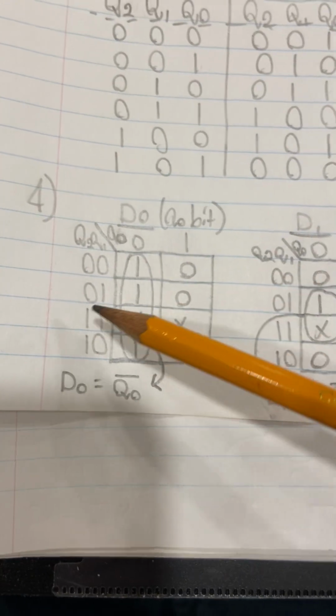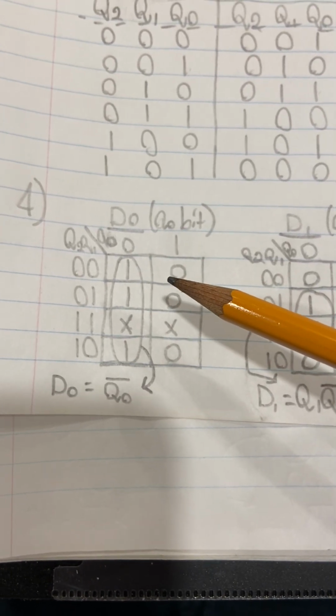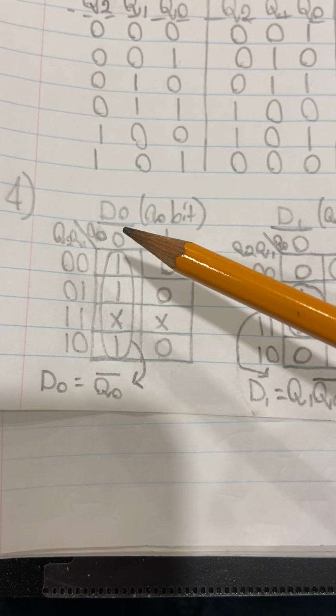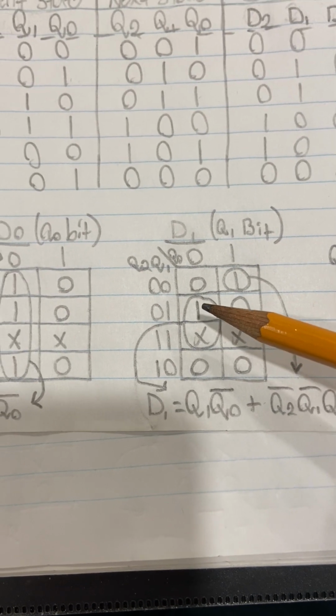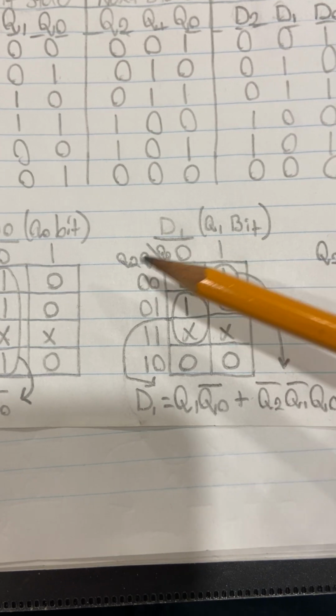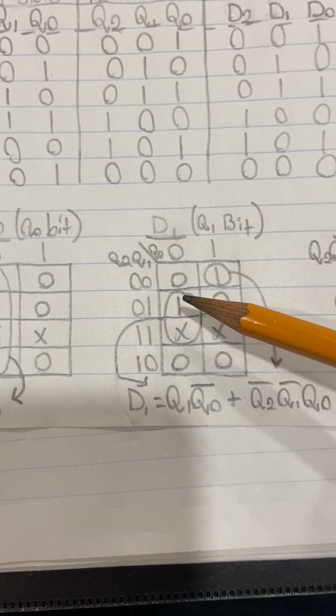In this case, we grouped two things, so we're getting rid of two Qs, which is why we only have Q0. In this case, we've only grouped one thing, so we're only getting rid of one of these Qs here. So for D1, we look at this again.